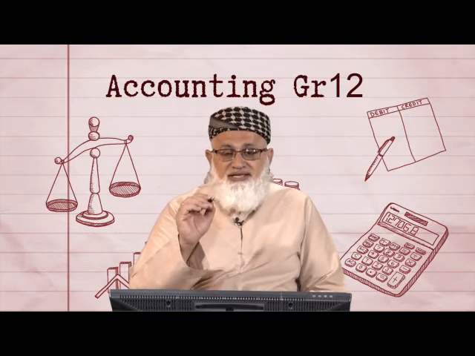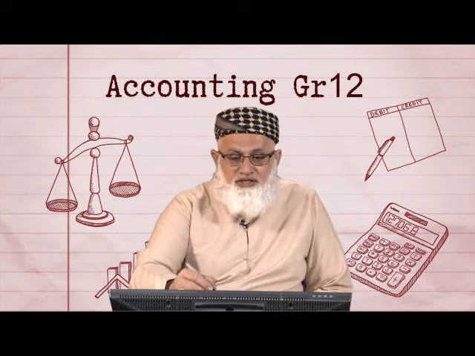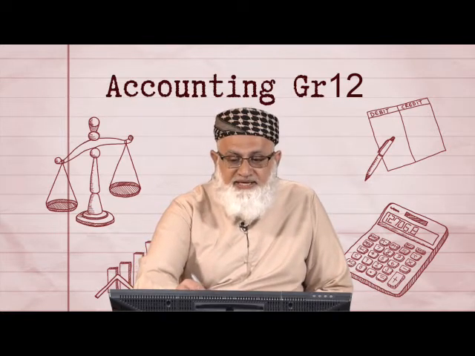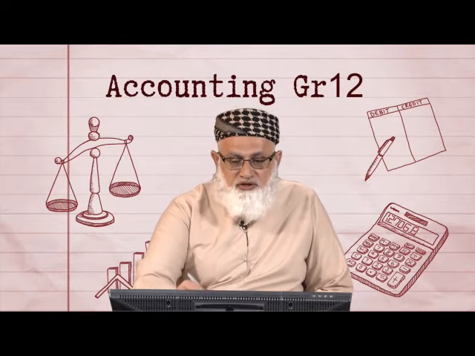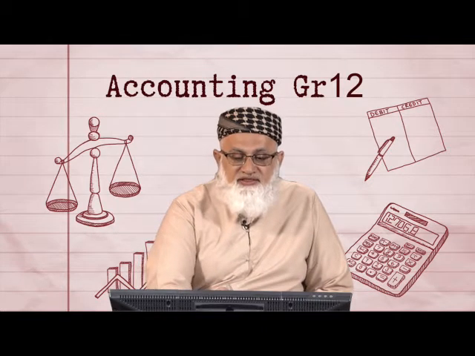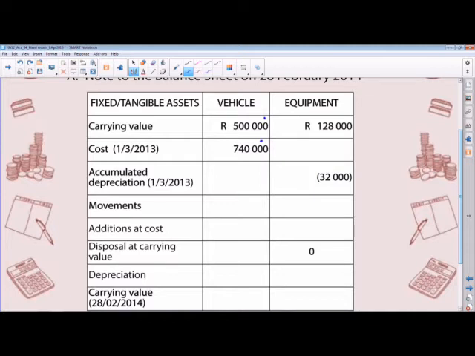Well, grade 12s, I'm almost certain you've noticed that you've got the carrying value of your asset at the beginning of the year, and you've got the cost price. Notice the accumulated depreciation is not given. So obviously, what am I going to do? I know that cost minus accumulated depreciation will give me my carrying value. The cost is 740,000.